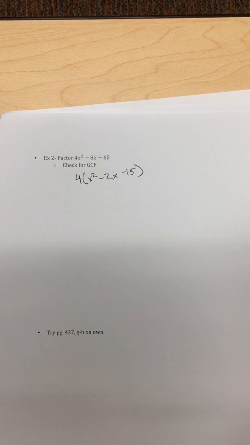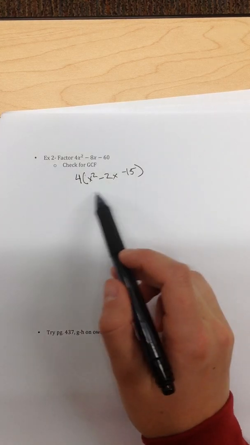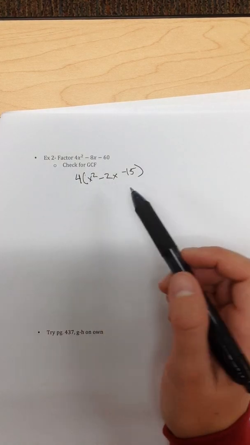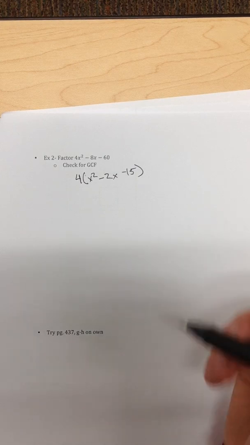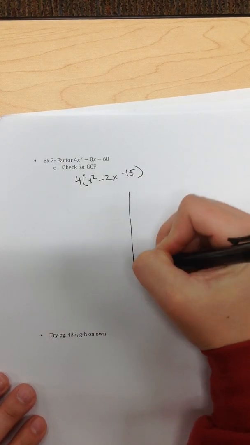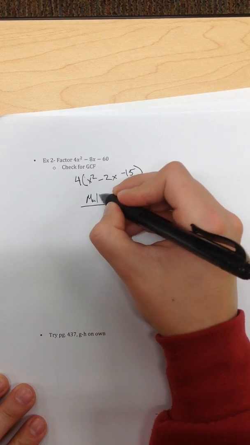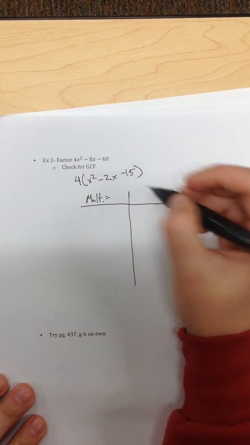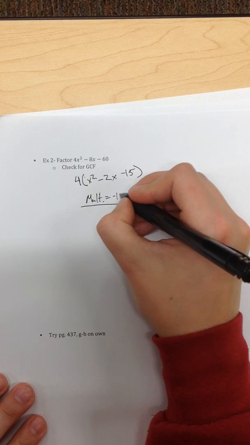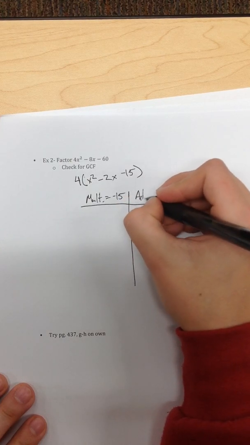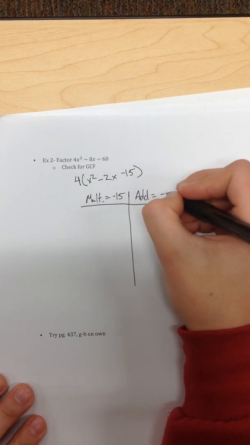Okay, so now I've got this down to something I can deal with, where I've got the x squared minus 2x minus 15. And I can make my chart here. And I am looking for things that multiply to be negative 15, and I am looking for things that add to be negative 2.